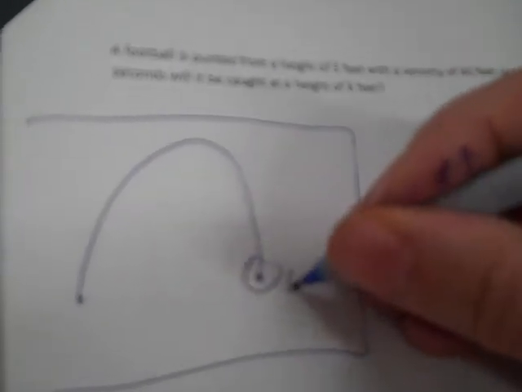Football punted from a height of 5 feet with a velocity of 60 feet per second. After how many seconds will it be caught at a height of 60 feet? Okay, so seconds, right there. So X is seconds, Y is feet. Feet per second, I know that is 60, okay? So the object goes up, comes down, but it's not caught. It's not 0 feet. It's caught, and the height is 6 feet.